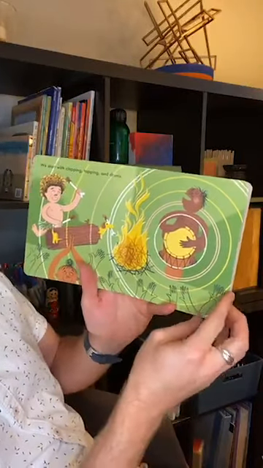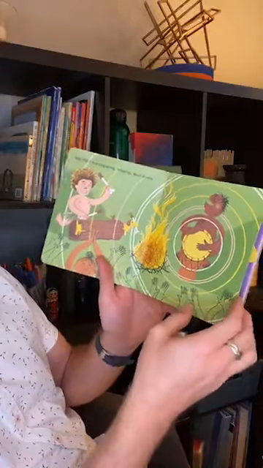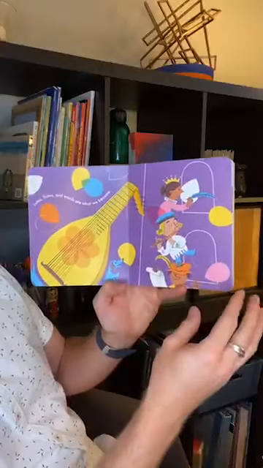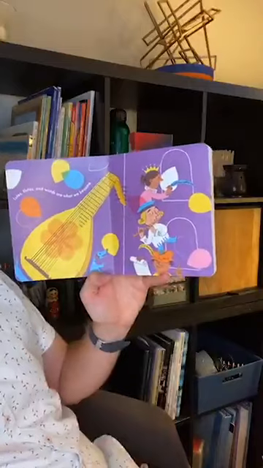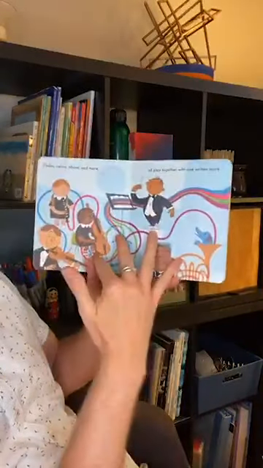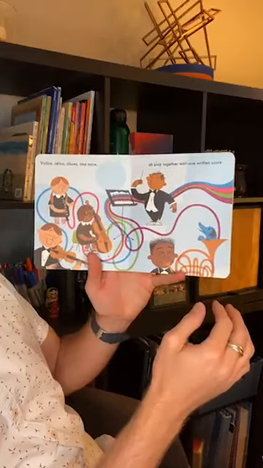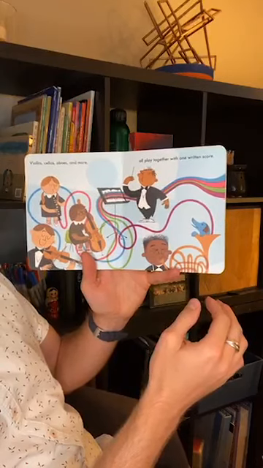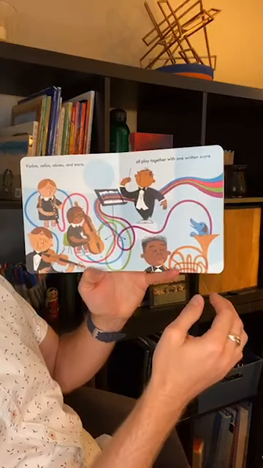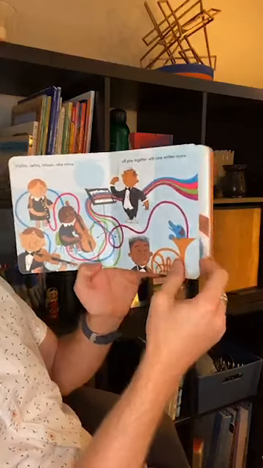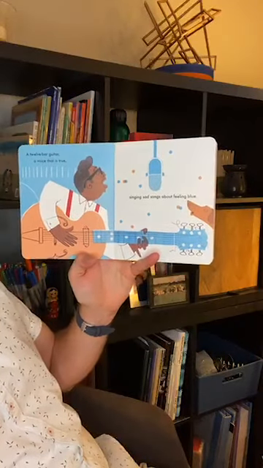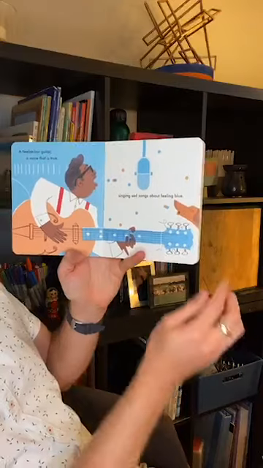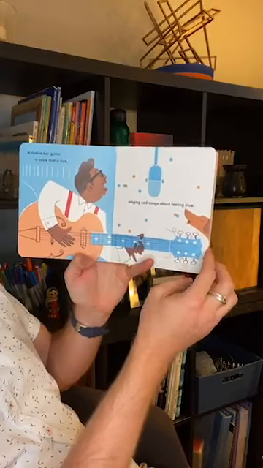We start with clapping, tapping, and drums. Lutes, flutes, and words are what we become. Violins, cellos, oboes, and more all play together with one written score. A 12-bar guitar, a voice that is true, singing sad songs about feeling blue.